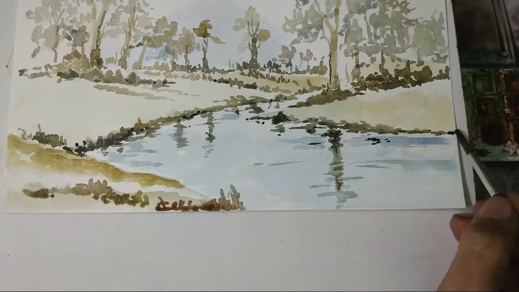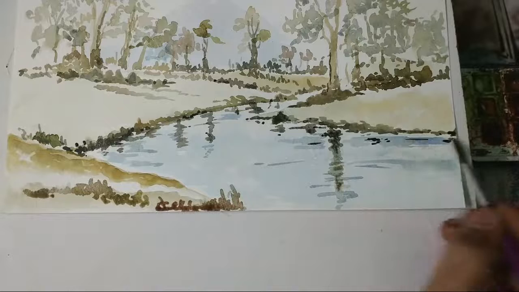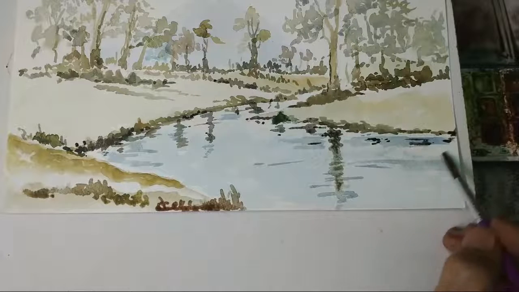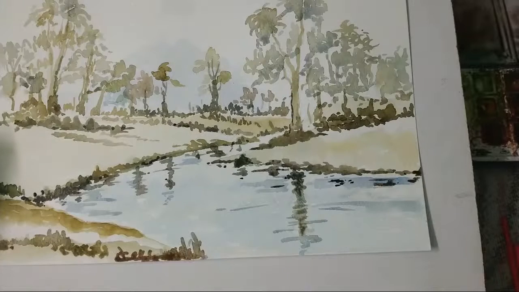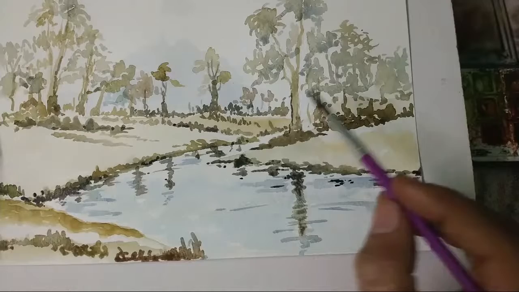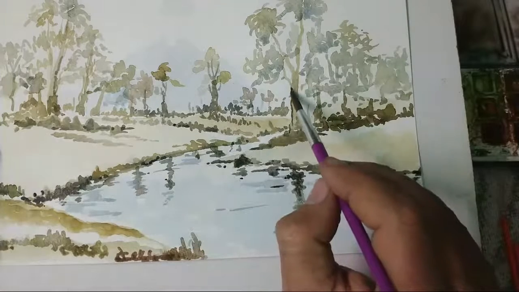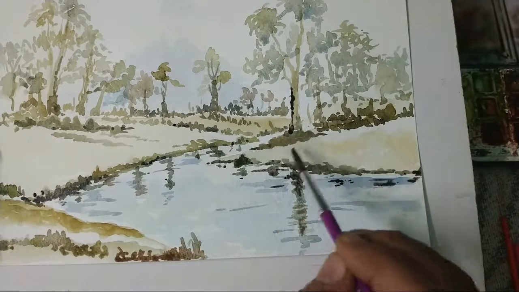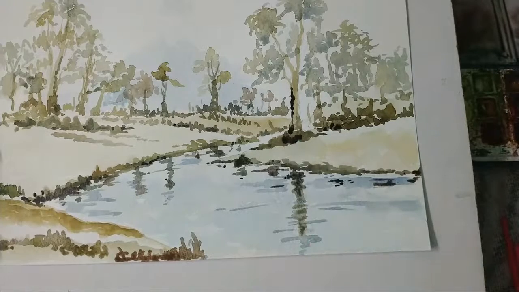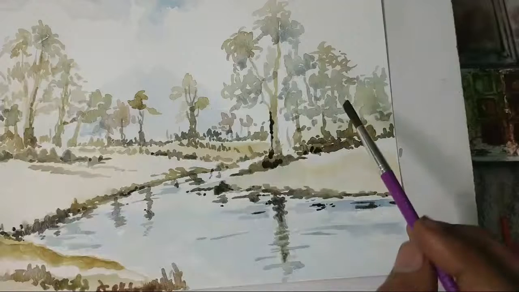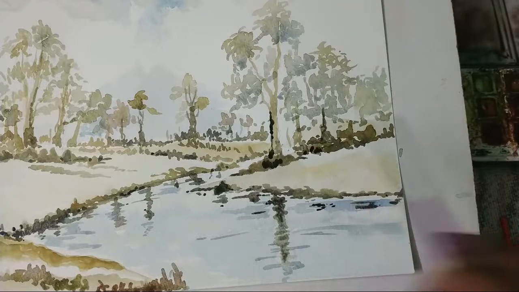Now this side, the major portion of the drawing has been done. Now a highlight, I would say a dark tone, has to be applied on one side. This dark tone will help in lifting the drawing.